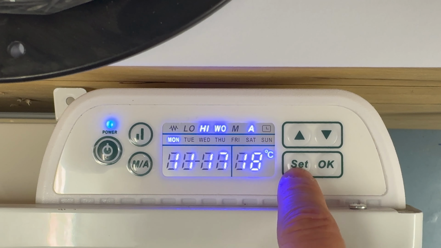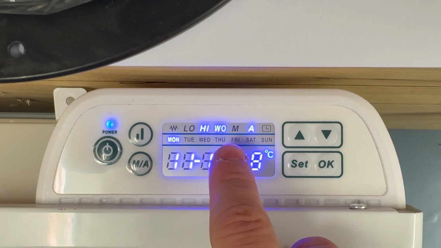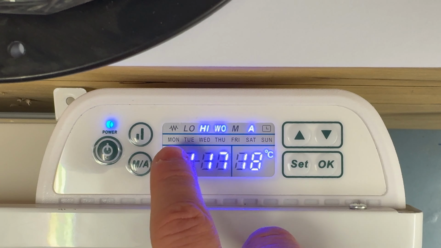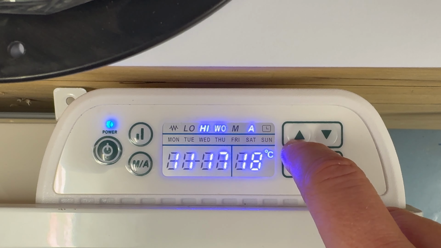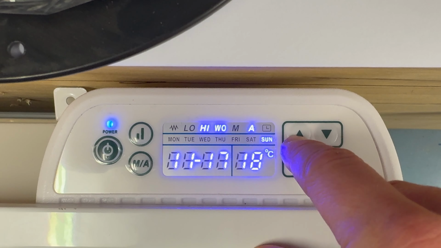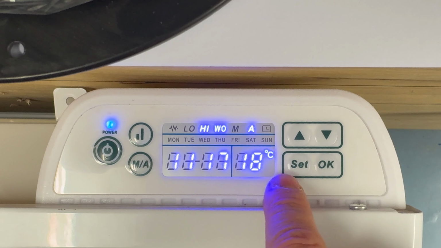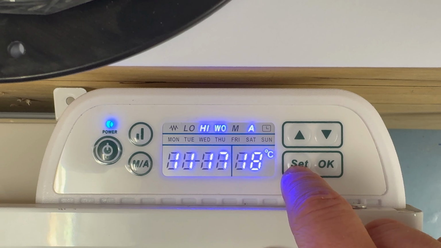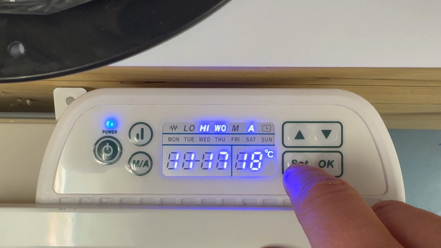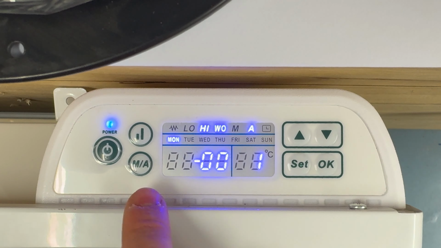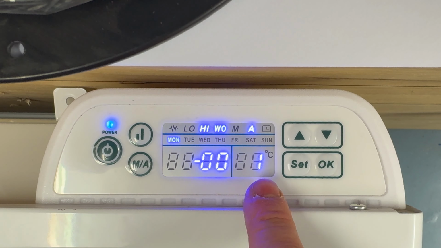What we're going to do now is just press set, and that will get one of the days of the week flashing. So it'll flash the current day of the week, and today's Monday. You just use the up arrows then to cycle through the days of the week. Now, if you press set on Monday, which is the day of the week that we're going to set today, you'll be greeted by the 0000 number 1.